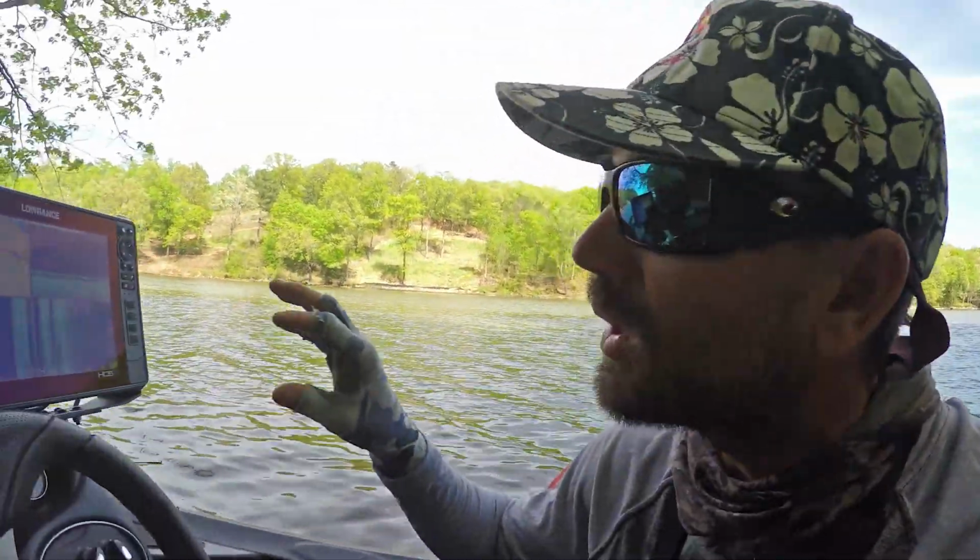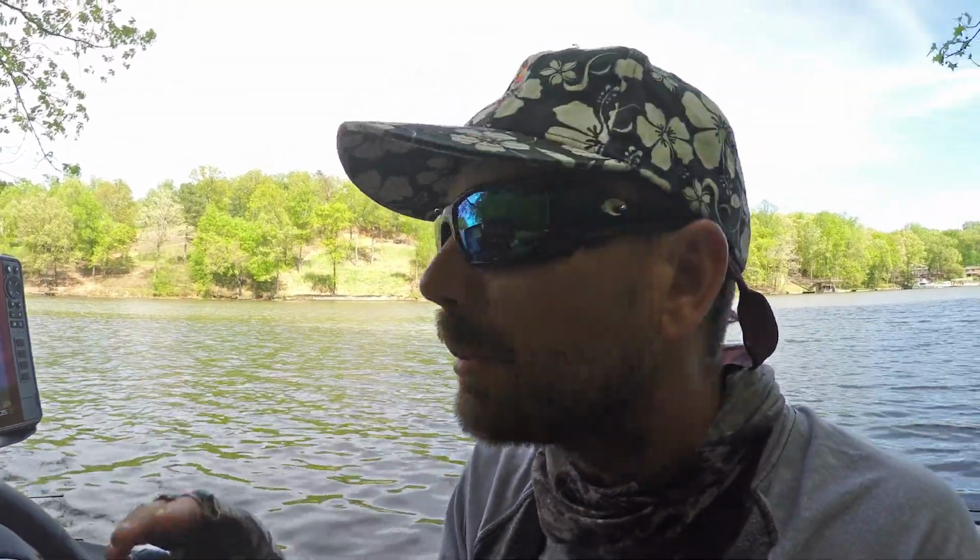Because the other thing is too, and this is actually what we're leading up to, magnification is so important. Not zooming in so much on the graph, but getting the graph as big all the time as possible, because it really helps you to see objects. That's why I love these 12s.